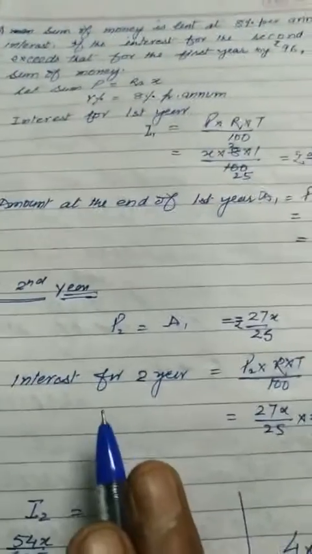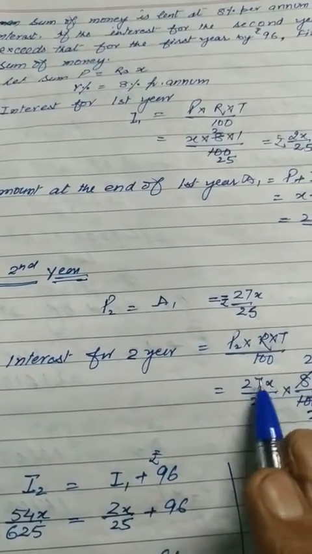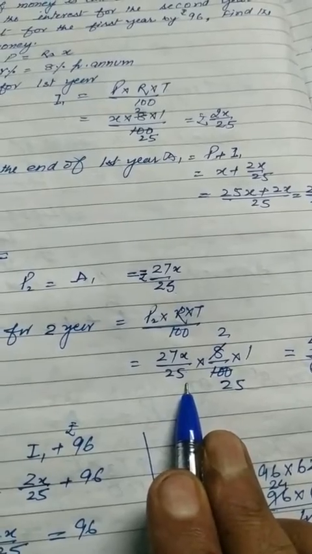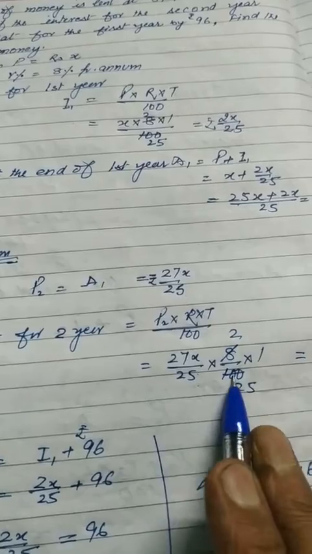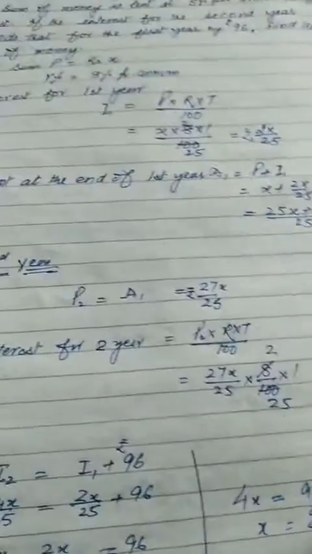We calculate the interest for the second year: P2 multiplied by R multiplied by T over 100, that is 27x over 25 multiplied by 8 multiplied by 1 over 100, which is 54x over 625.